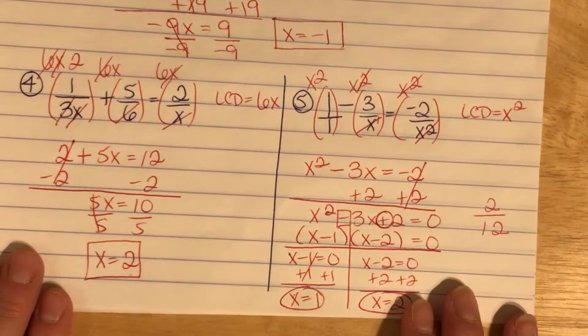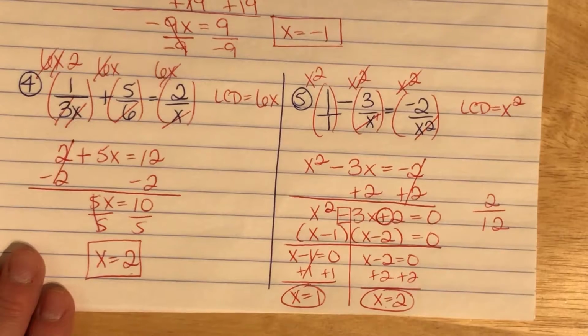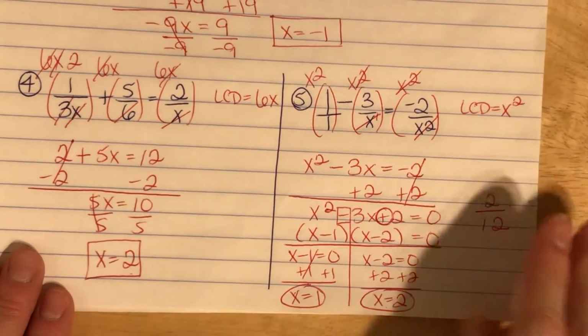Okay. So there's 4 and 5. We have monomial denominators. Let's move now into polynomial denominators, primarily binomials.